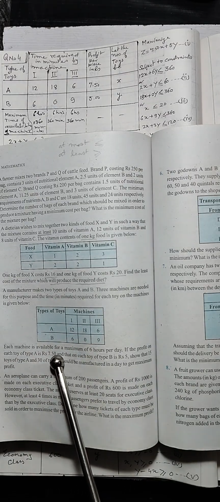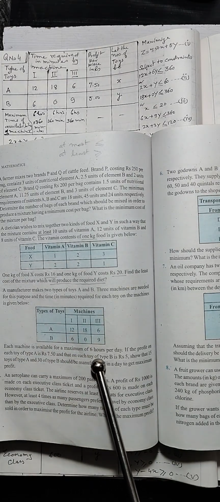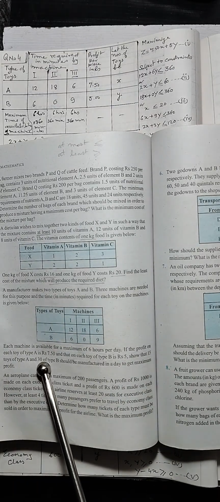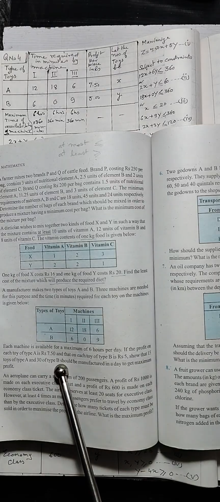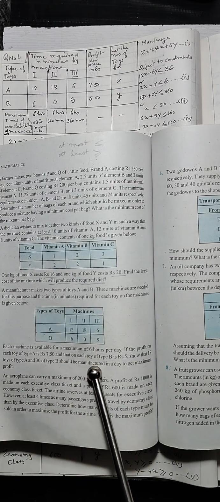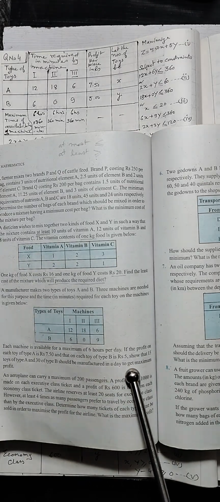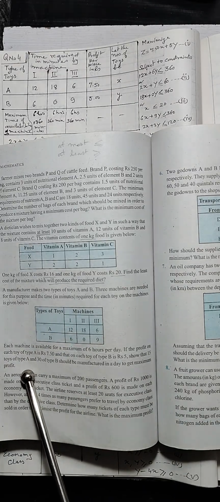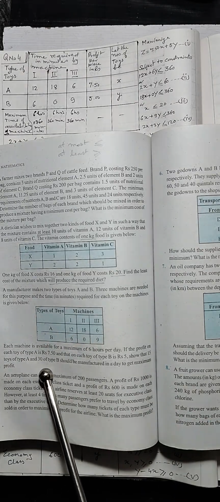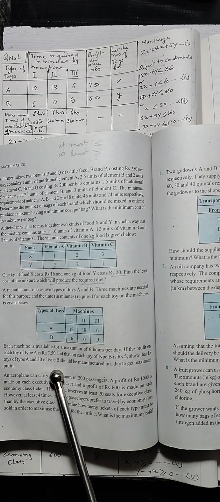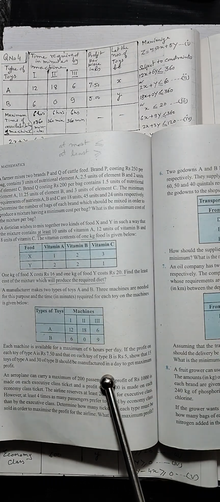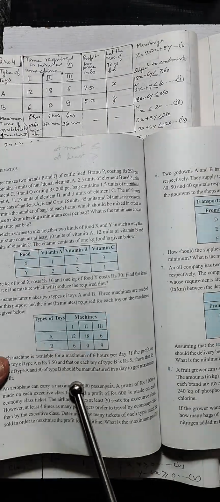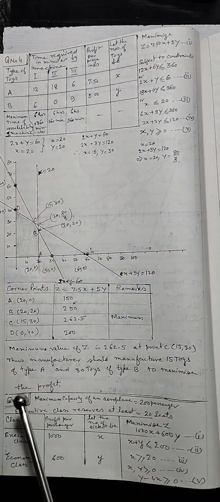Each machine is available for a maximum of 6 hours per day. If the profit on each toy of type A is rupees 7.50 and that on each toy of type B is rupees 5, show that 15 toys of type A and 30 of type B should be manufactured in a day to get the maximum profit. Let us proceed.